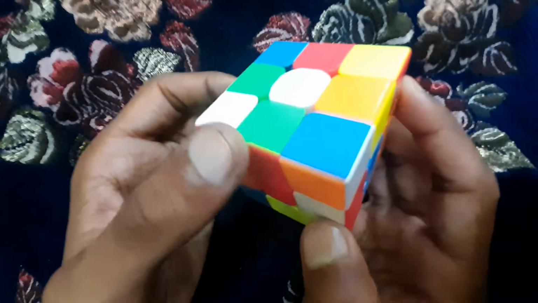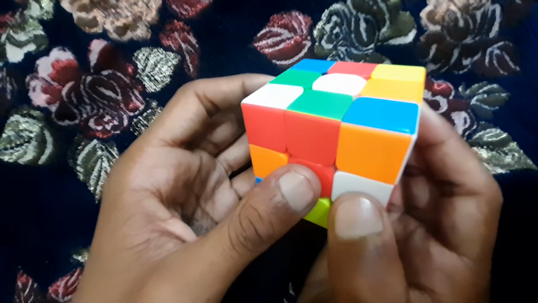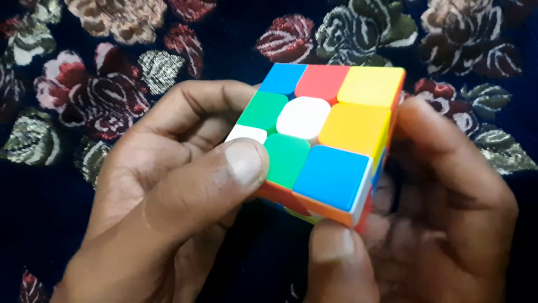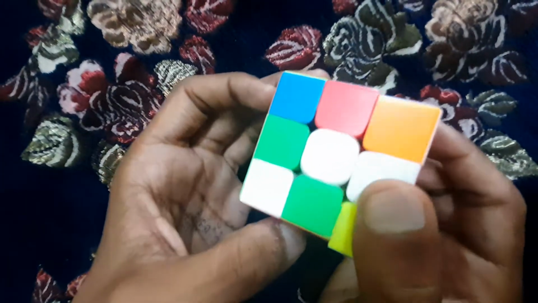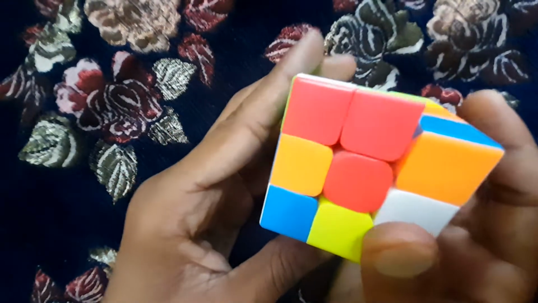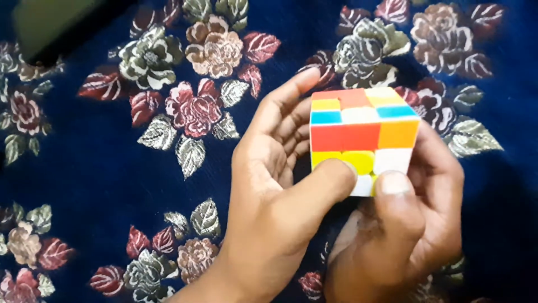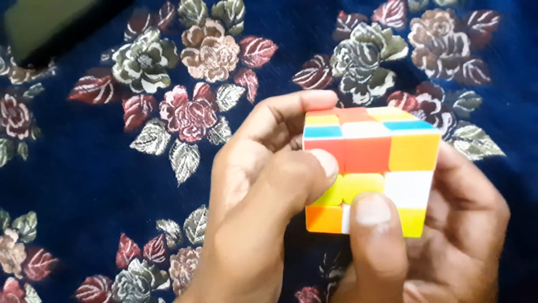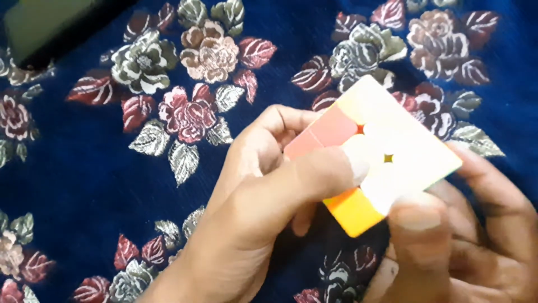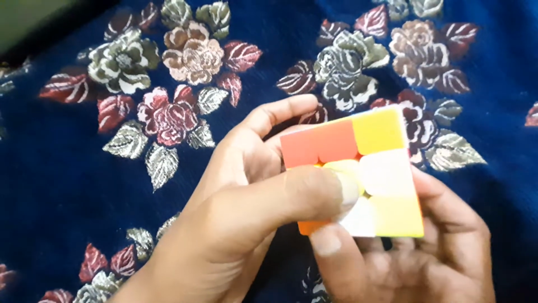Like here, I found an edge block which has white and red on it. So instead of moving it upward toward the white, we will move it opposite of the white, toward the yellow. Now we can see that this white block has gone to the yellow face, opposite of the white face. And we can see that one white edge block is already here. So we will look for some other white blocks.